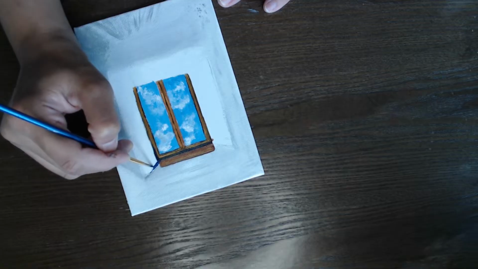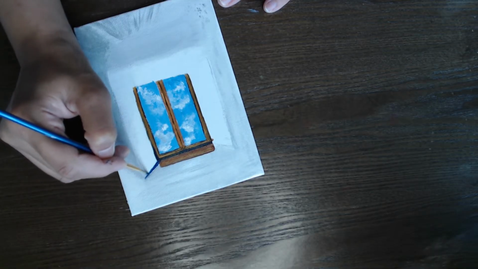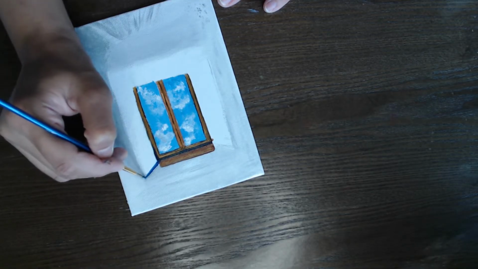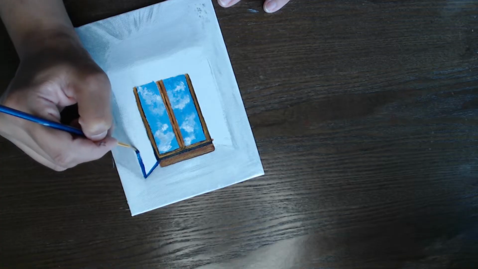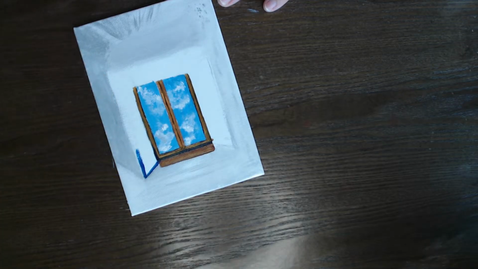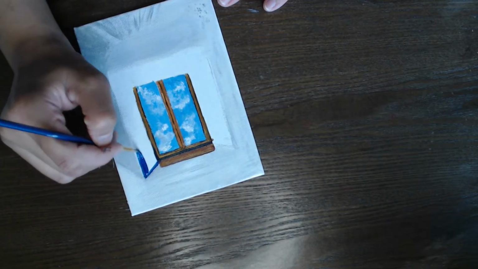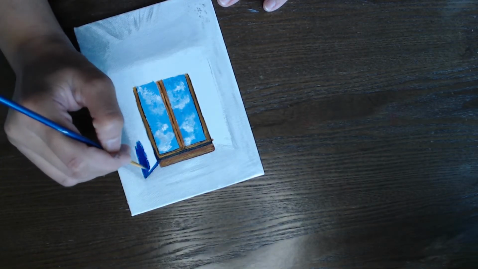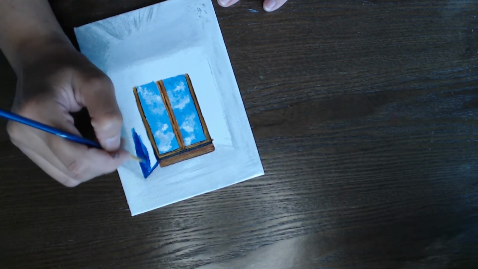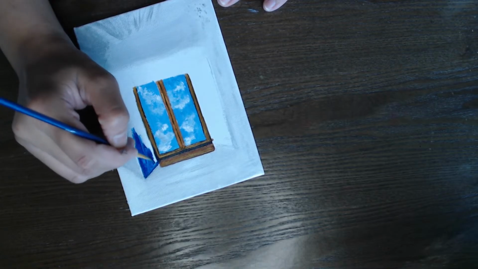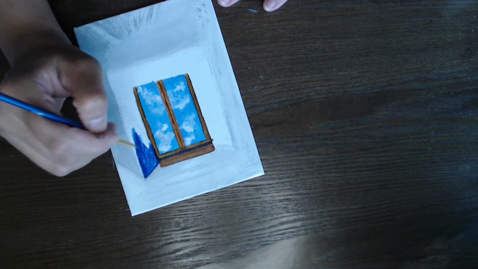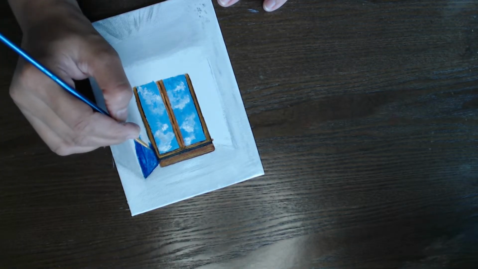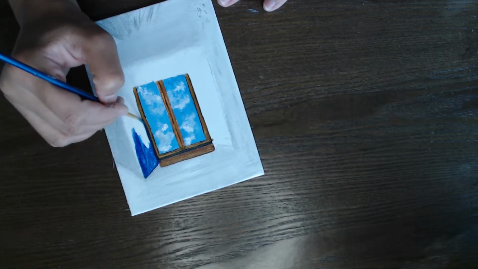The gate is from here. For now, I'm just painting, giving the base color to it. And then we'll add a little white so that, here also I'm adding it.